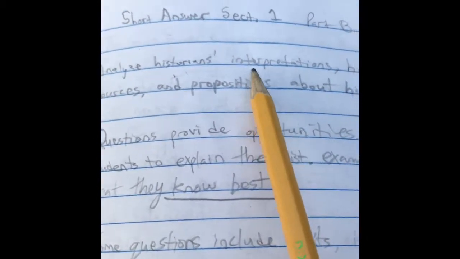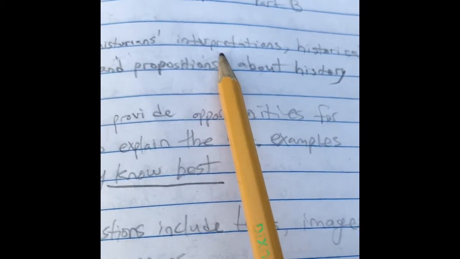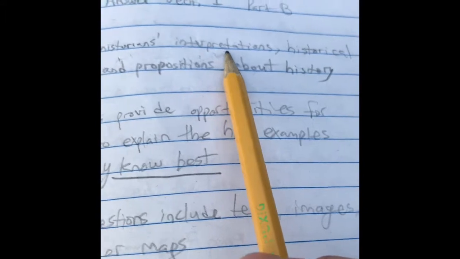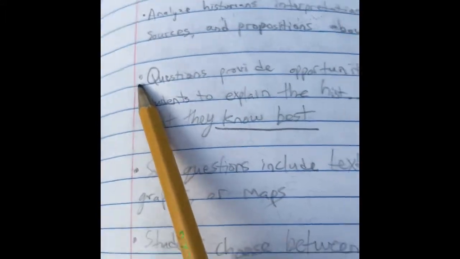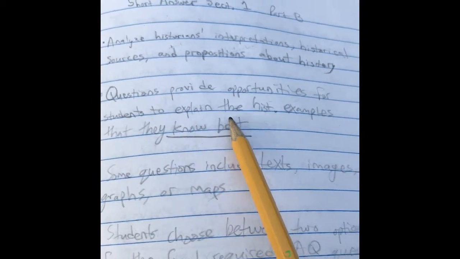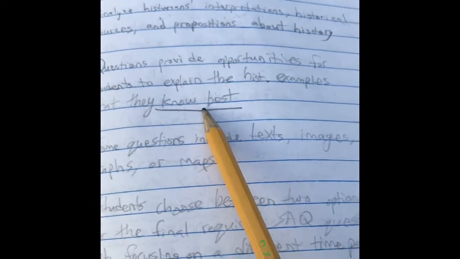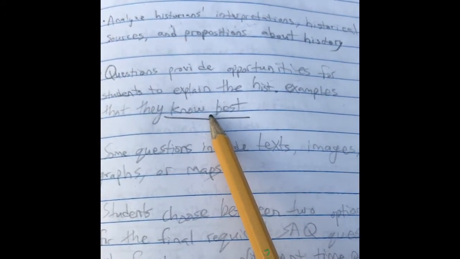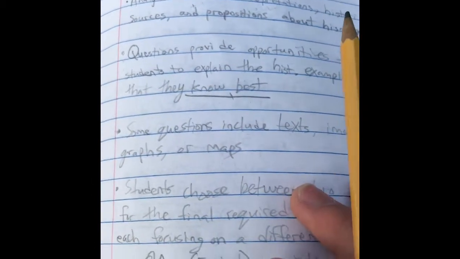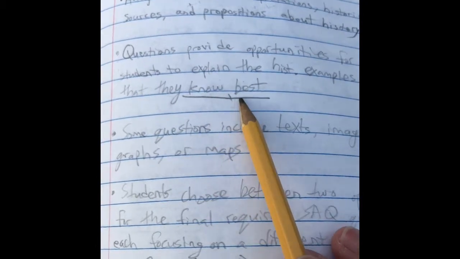Okay, so you're actually supporting his interpretation. You're trying to find an example of a totalitarian government that did participate in mass violence in the 20th century. You're also doing this. This question is actually giving you the opportunity to explain the historical examples that you know best. You get to choose any act of mass violence from the 20th century that you remember a totalitarian state participating in. That's all you. So you only write about what you know best, okay?